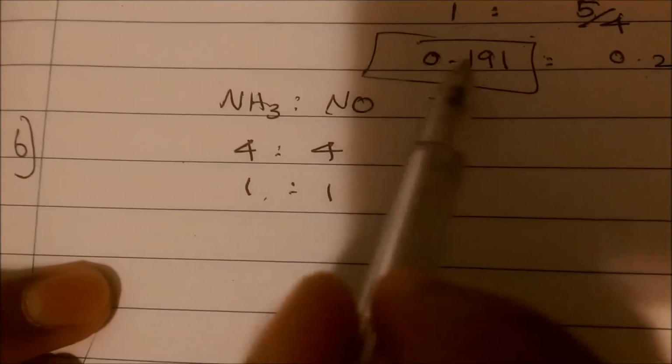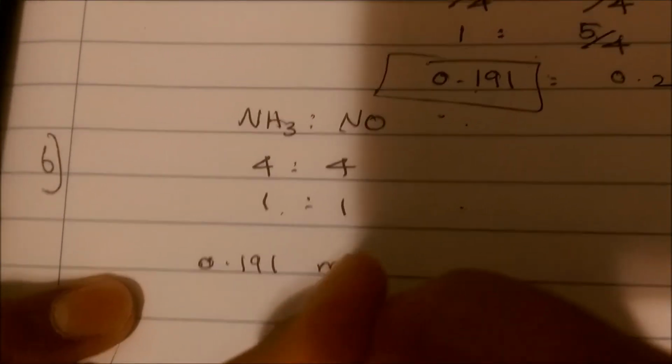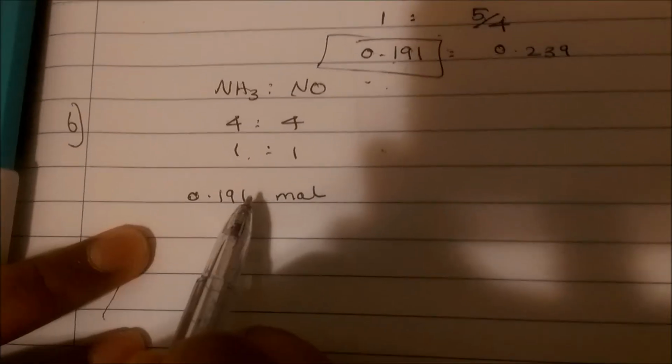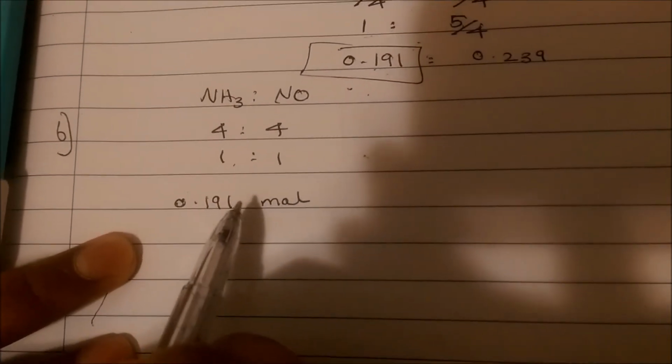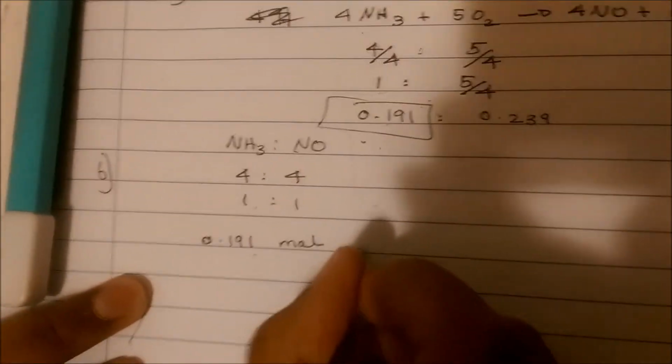It's going to be 0.191 moles, 0.191 moles of NO.